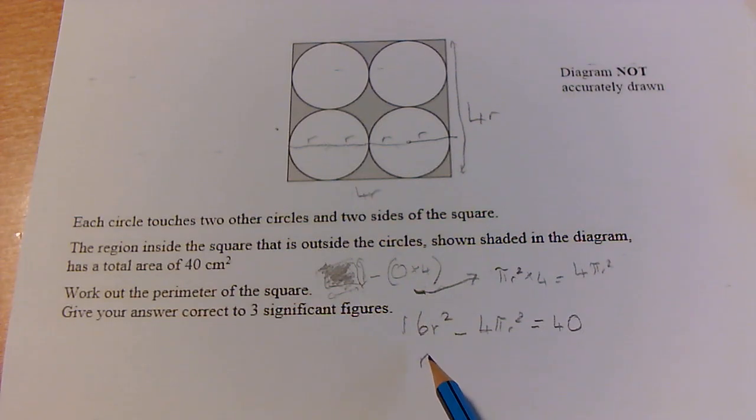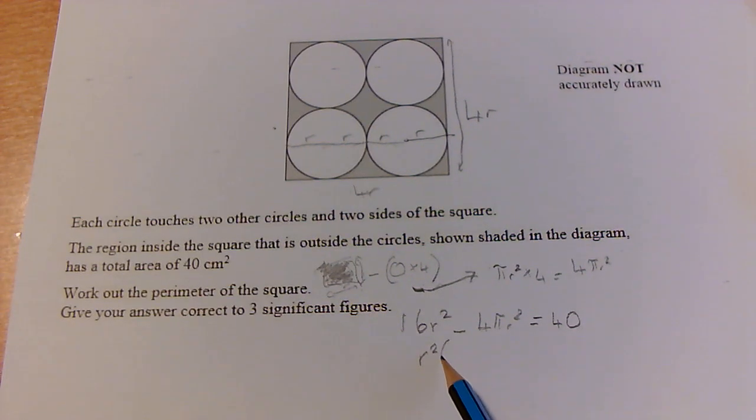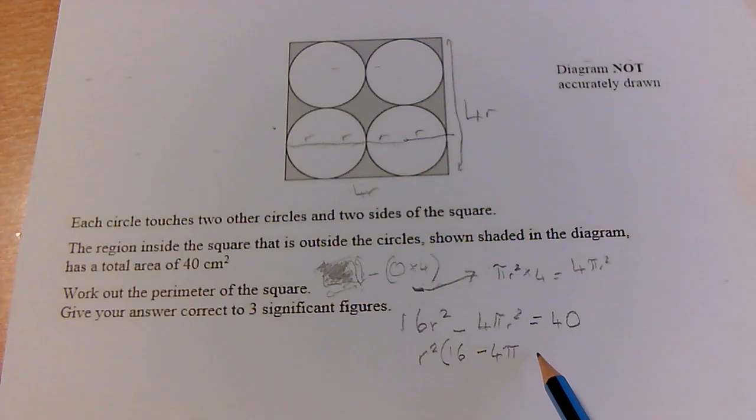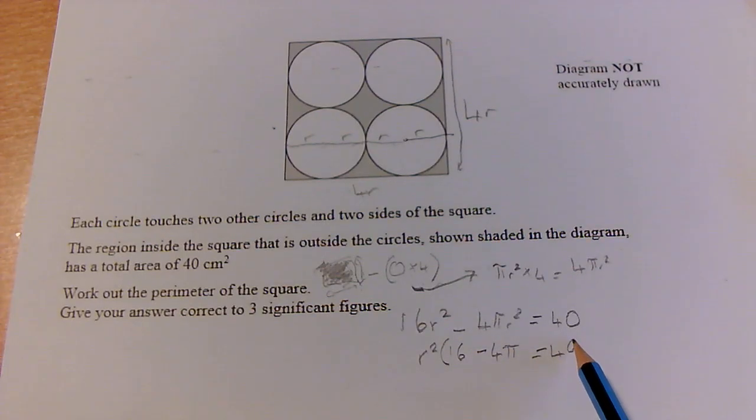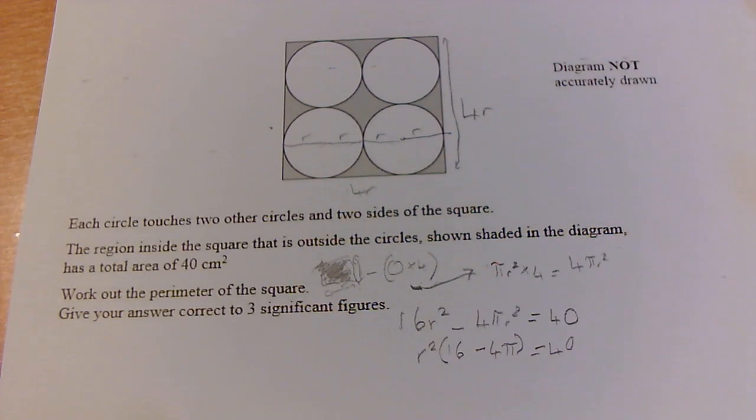So I'm going to pull out the r squared and realize that you have 16 take away 4 pi of the same thing. And this is a calculator paper, so I can just type 16 take away 4 pi on my calculator.